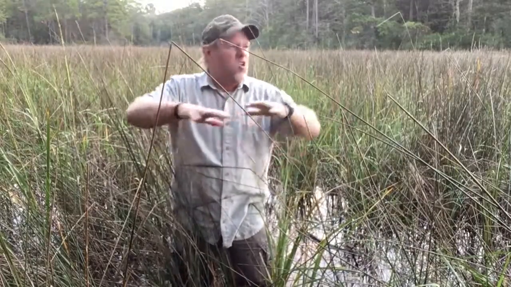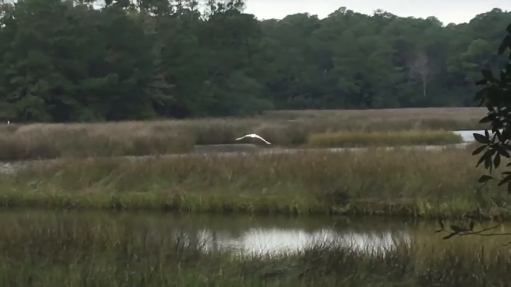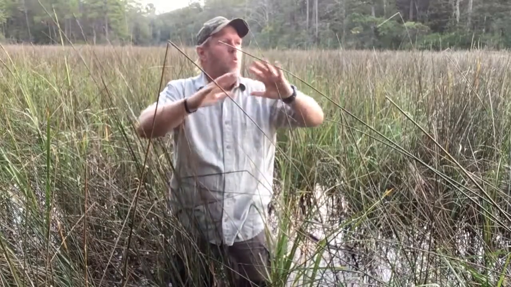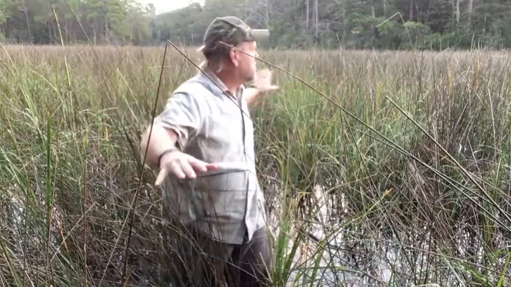But the animal life out here is incredibly diverse. I've seen otter and raccoon all through this area. You've got all kinds of turtles and terrapins. The bird life is amazing: the bitterns, the egrets, the herons, kingfishers, osprey, all kinds, and then a wealth of songbirds that surround this area, living up in the trees on the borders of this marsh. So just an incredible amount of diversity.